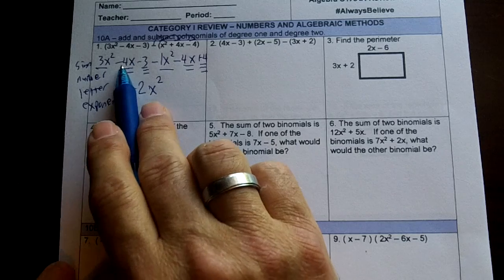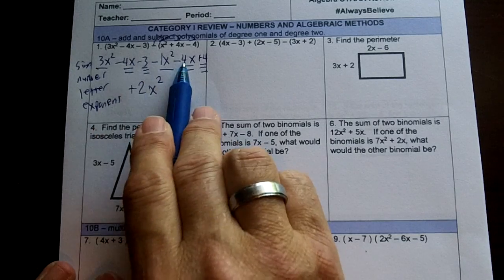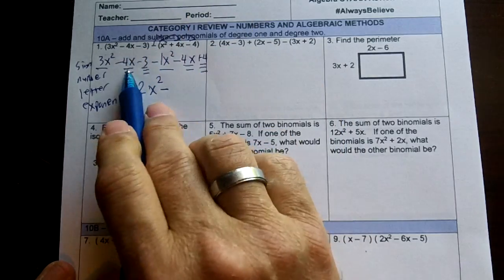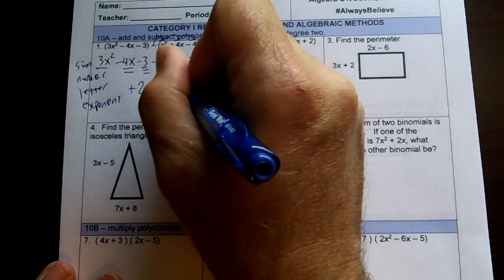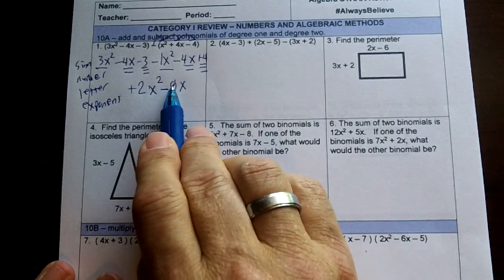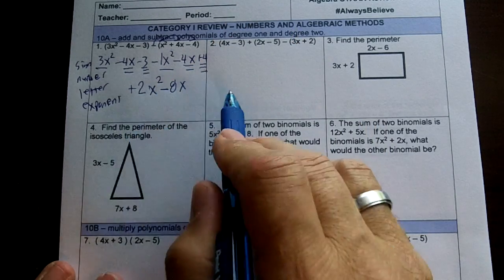Now then I'm going to start all over. I got 4 and 4. They're the same. They're both negative, so my sign will stay negative. 4 and 4 add up to 8. My letter is x. I just wrote down sign, number, letter. I don't have an exponent.